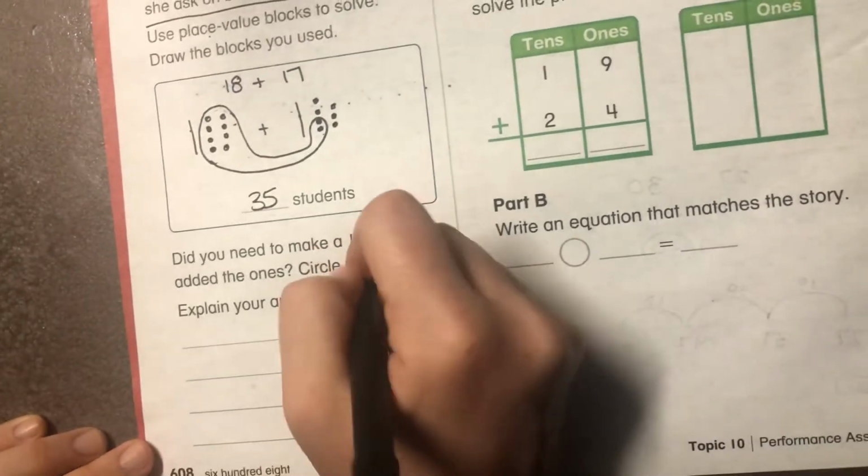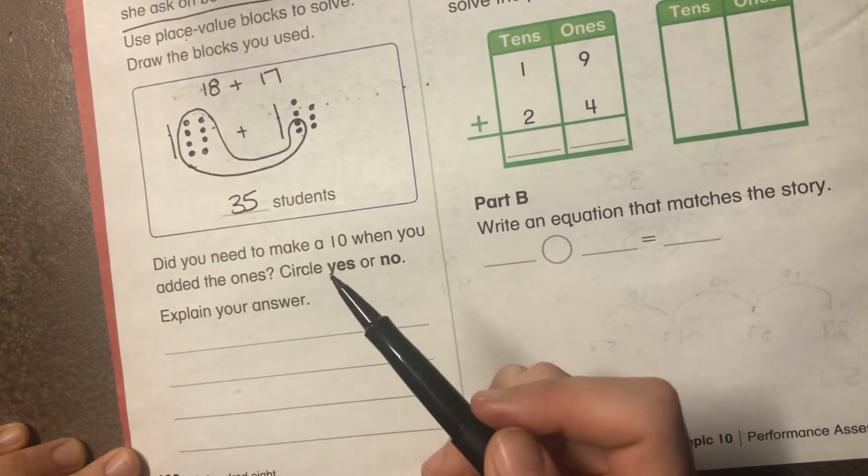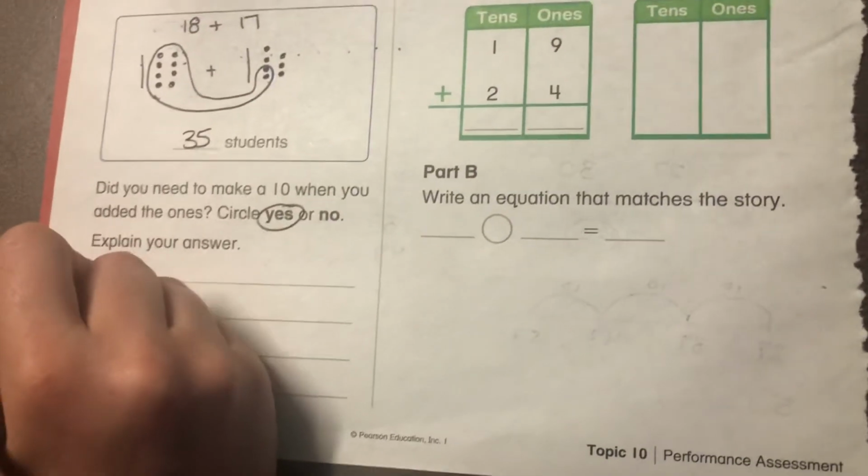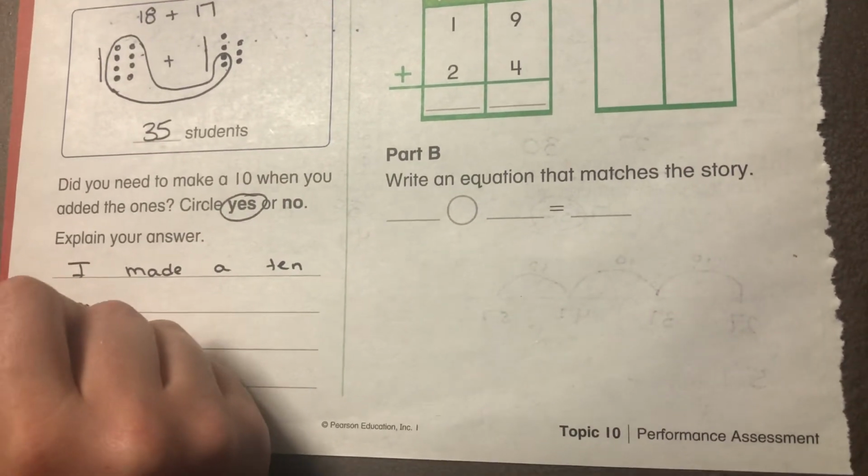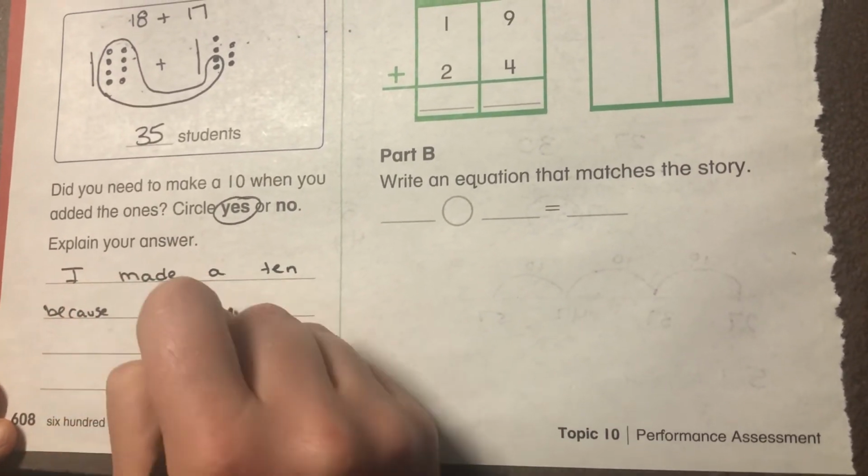Did you need to make a 10 when you added the ones? Circle yes or no. Explain your answer. Look at the equation that we have here. Did I make a 10? Yes. Explain your answer. I made a 10 because there were a lot of ones. Just like how I always say, a lot of ones.